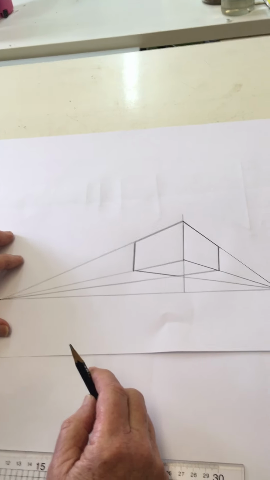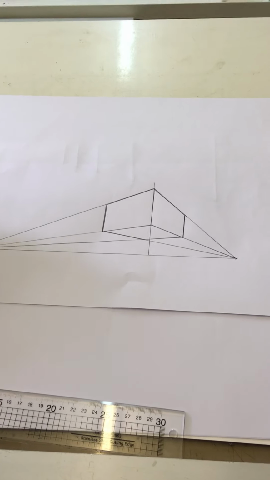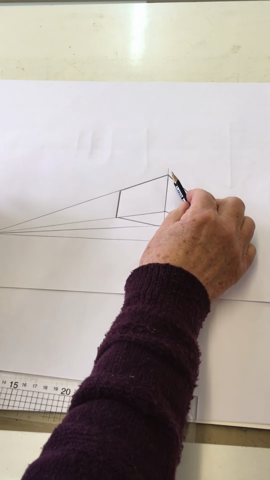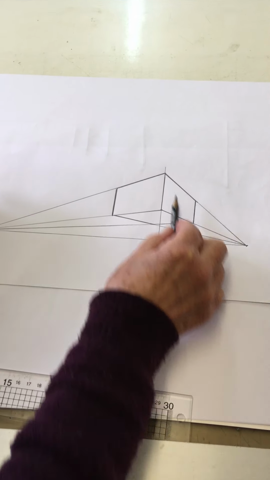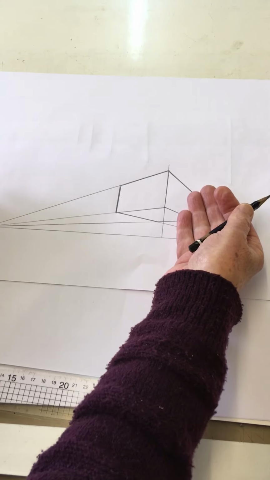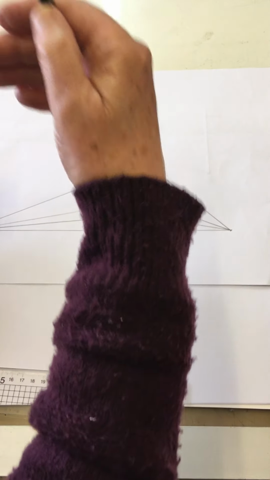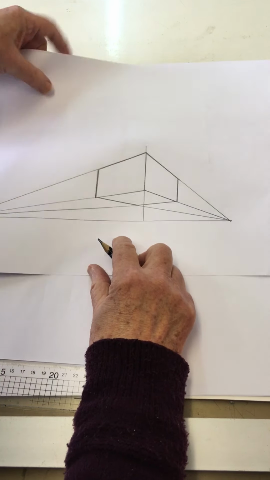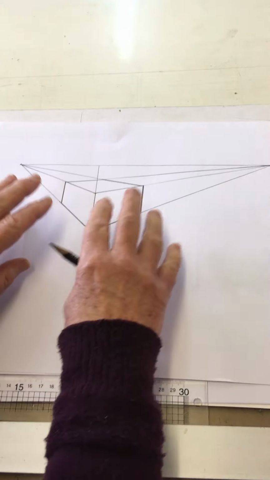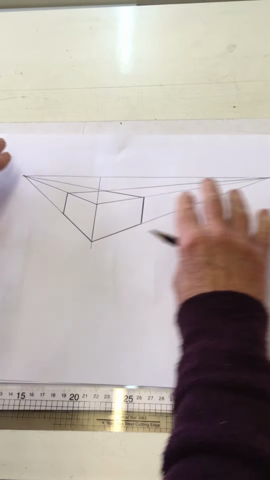Now look. Doesn't it look as though the boxes are floating through the air? Excuse my sneeze. I do beg your pardon. Can you see that these lines are now going downhill? And that tells you that it's above your eye level. So horizontal lines going downhill above your eye level tell you that things are above your eye level. When it's the other way round, it tells you that the objects are below your eye level because the horizontal lines are going away but uphill.